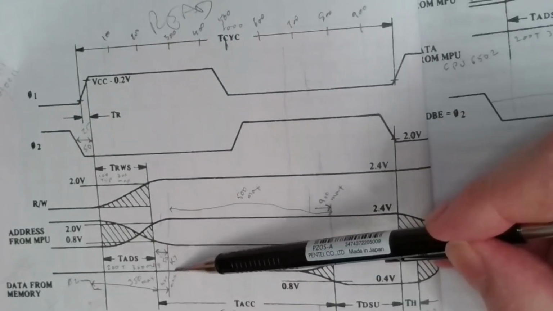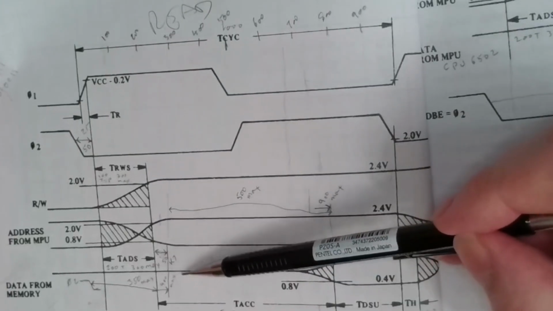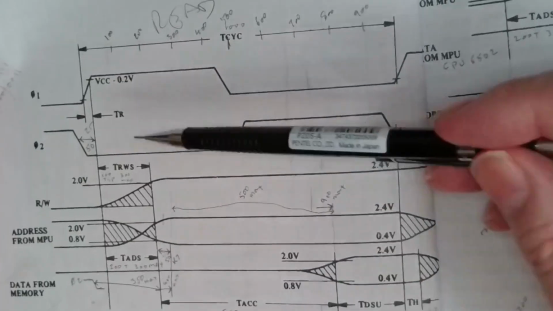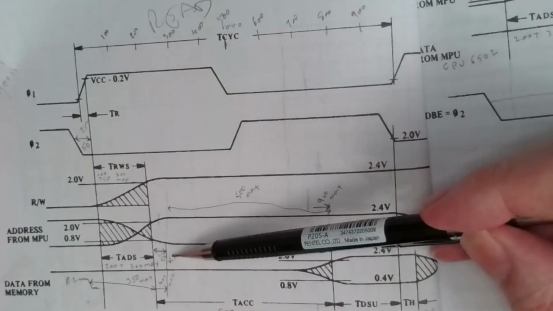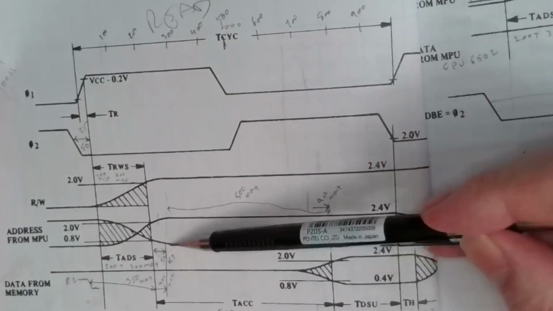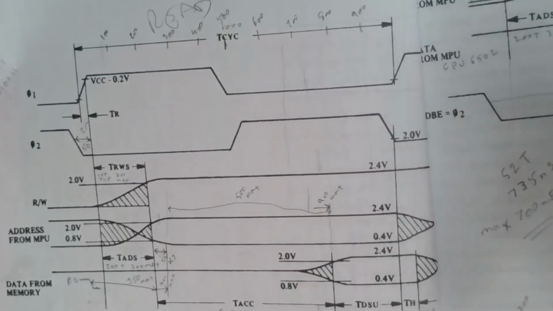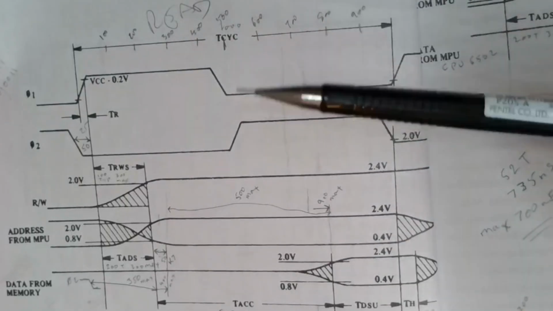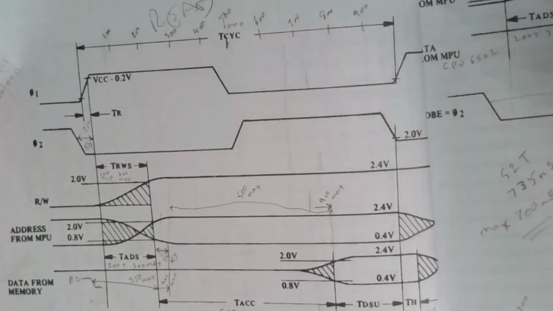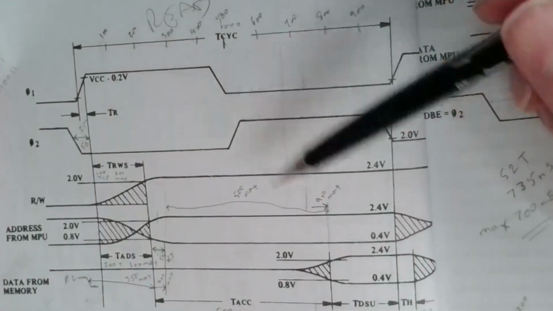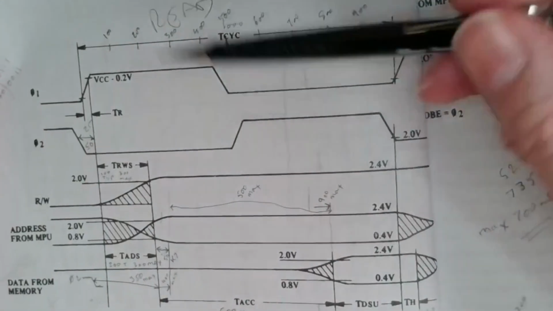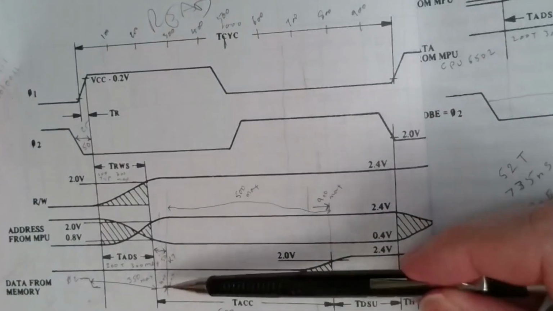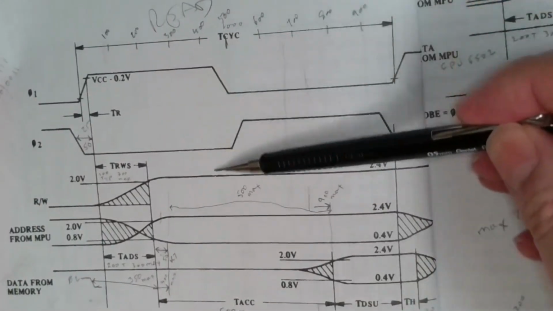If K5 and K7 are not selected, then it just loops back round again and looks for the next phase. If they are selected, then I've got to read the data from either the ROM or the IO or RAM, whichever, and put it onto the data bus. But this isn't quite to scale. This 400 nanoseconds is nearer here.